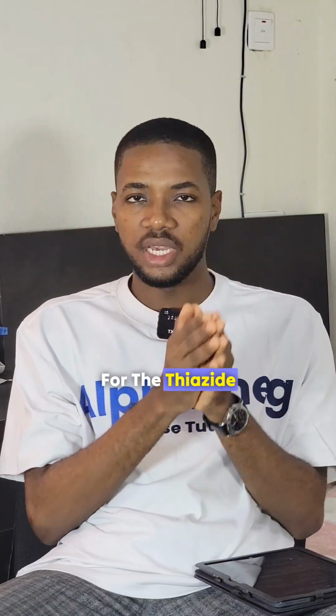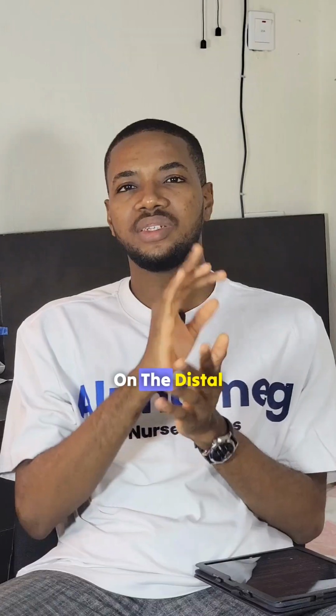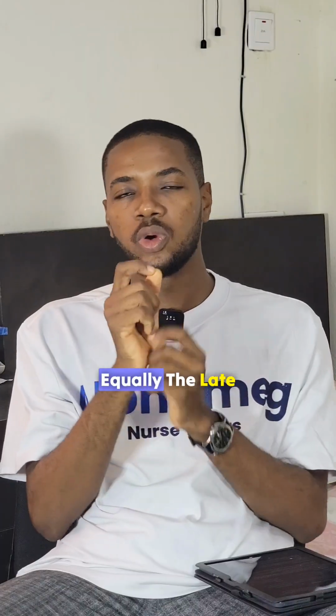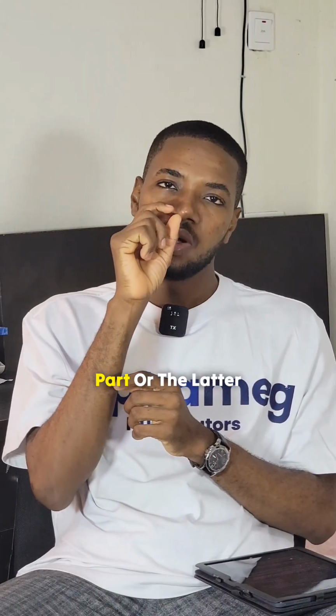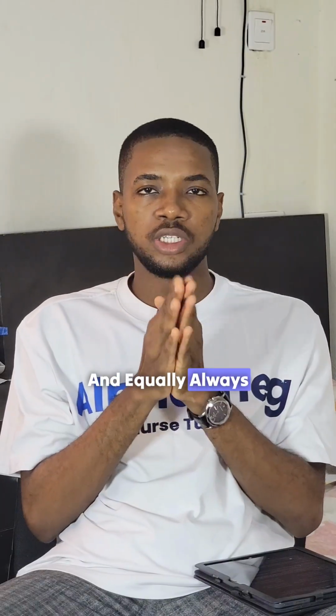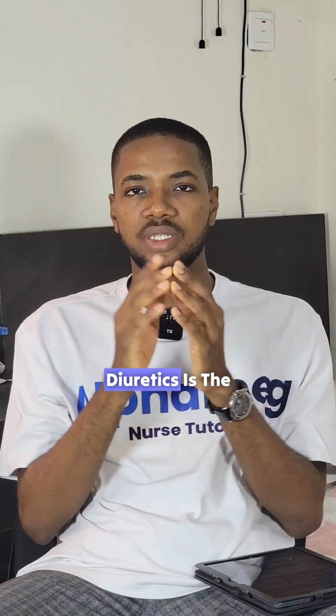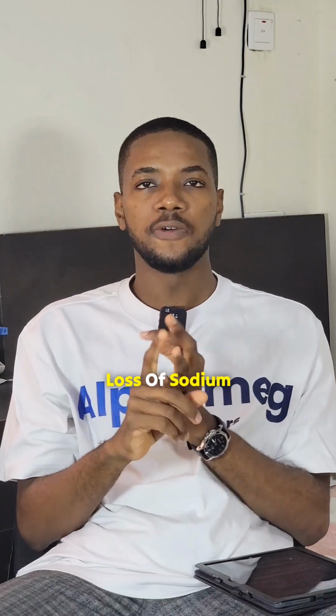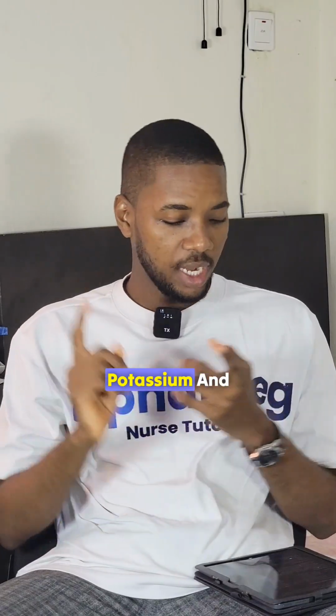Thiazide diuretics act on the distal convoluted tubule, and potassium-sparing diuretics act at the collecting duct and the late part of the distal convoluted tubule. Always know that the most potent and aggressive of these diuretics is the loop diuretic. There's significant loss of fluid as well as significant loss of sodium, potassium, and chloride.